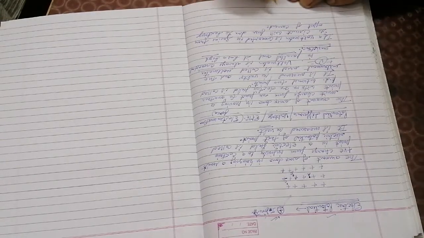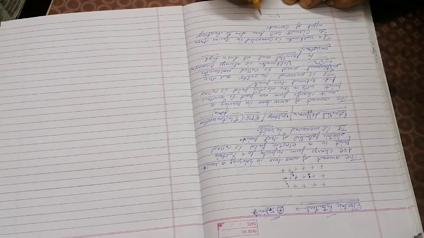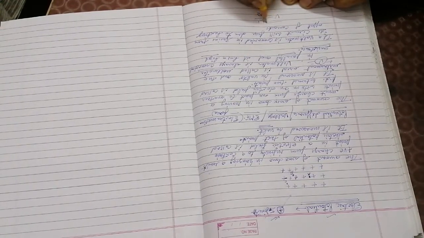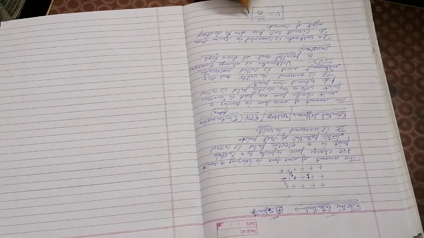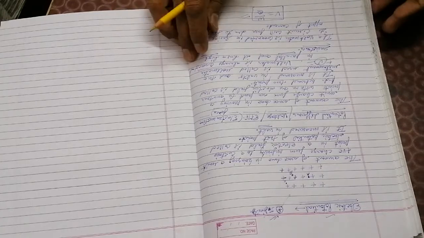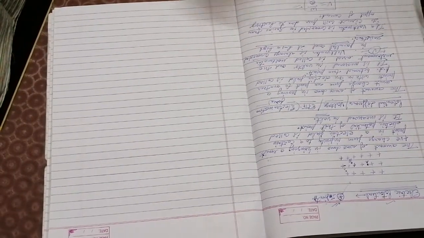So the formula we are finding out is V, that is voltage or volt, equals W upon Q. This is the basic formula. By use of this formula, we will derive a number of formulas afterwards. Okay. So V equals W by Q.